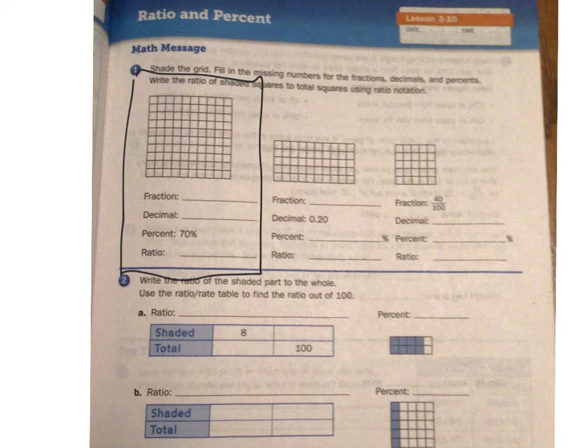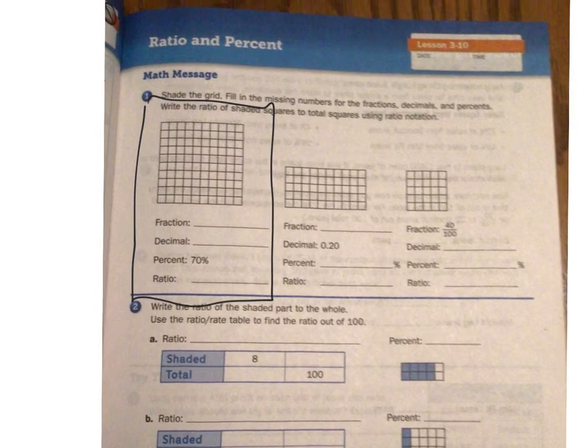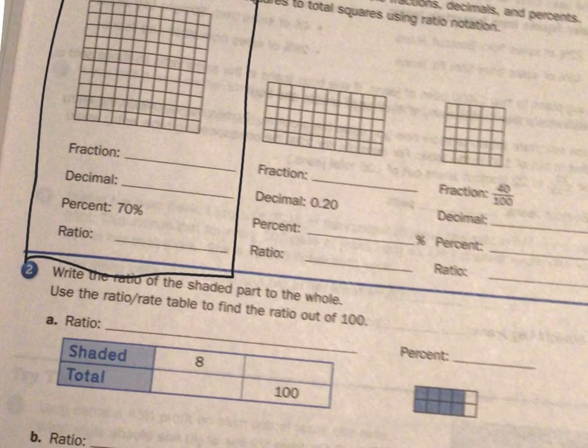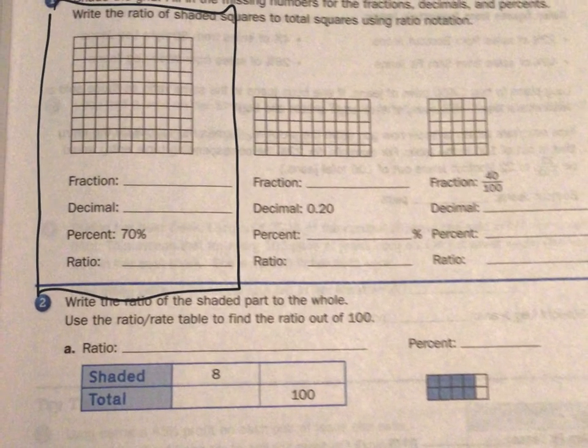Okay, here's what you should have gotten. 70% can be written as a fraction because percents are written over 100. So percents are written as fractions over 100. So I could change my percent to a fraction, and I could also simplify it and make it 7 out of 10.